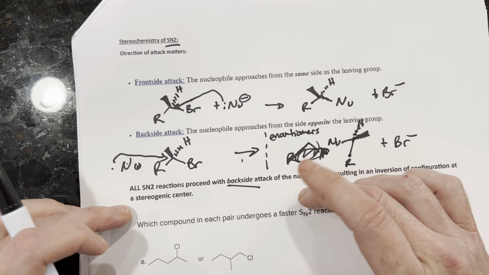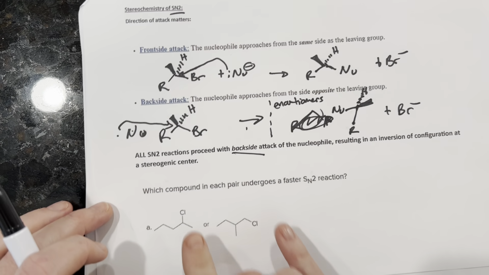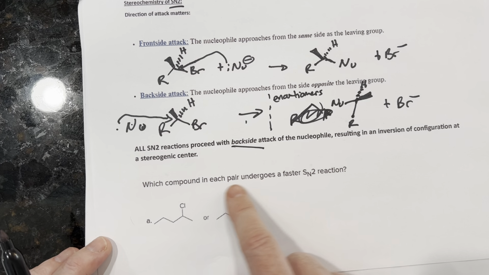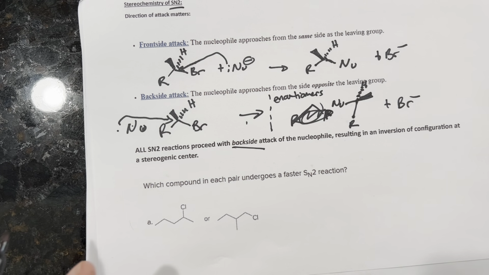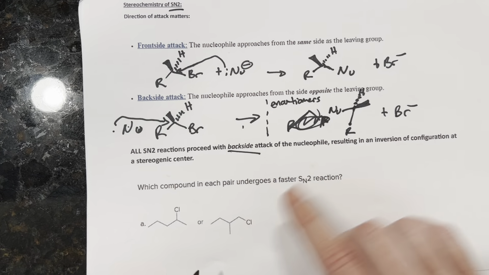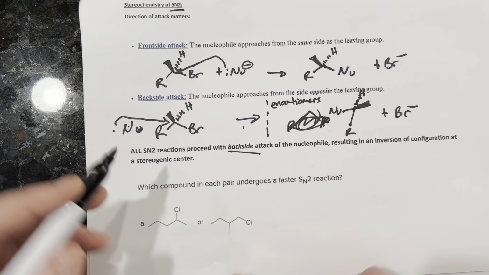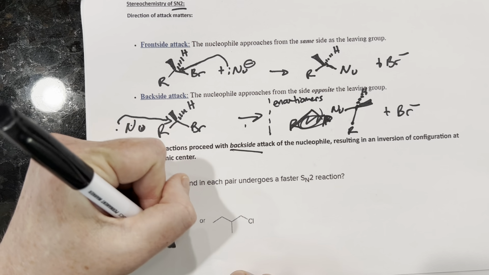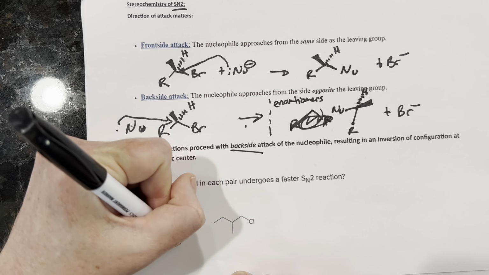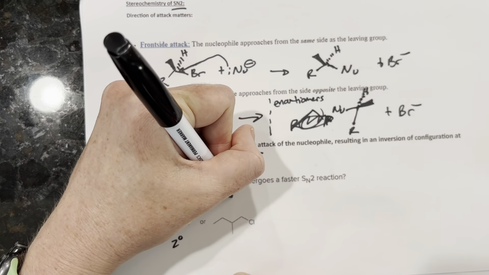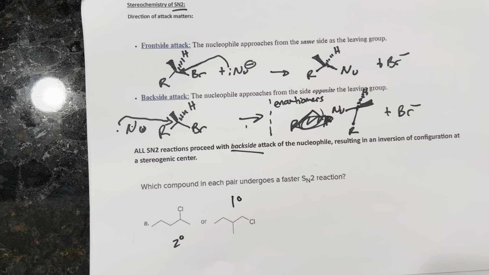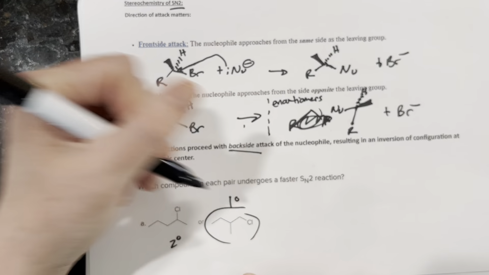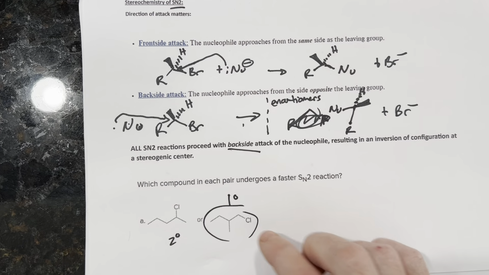Really, I feel like this should have gone at an earlier spot, but let's go over this real quick. I said which compound in each pair would undergo a faster SN2 reaction. So when you're looking at the rate, you want to look mainly at the fact that that's secondary and that's primary, right? So in SN2, the primary is going to be first because it's less hindered. Okay.